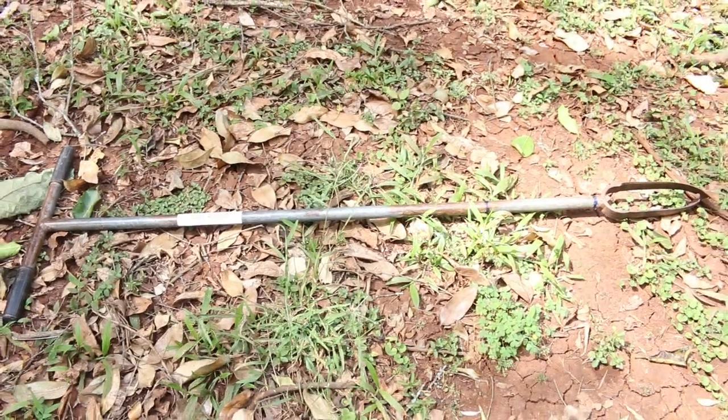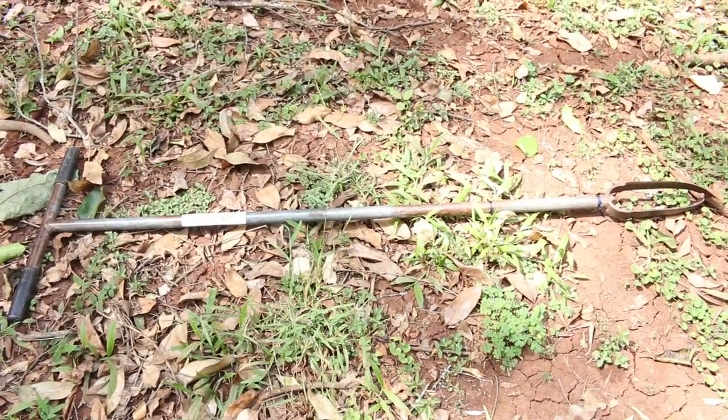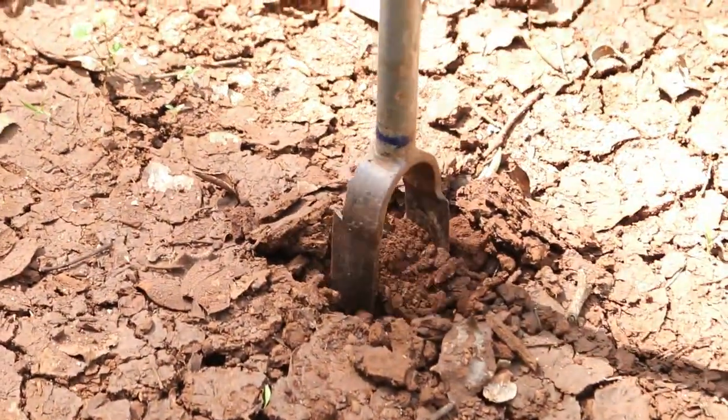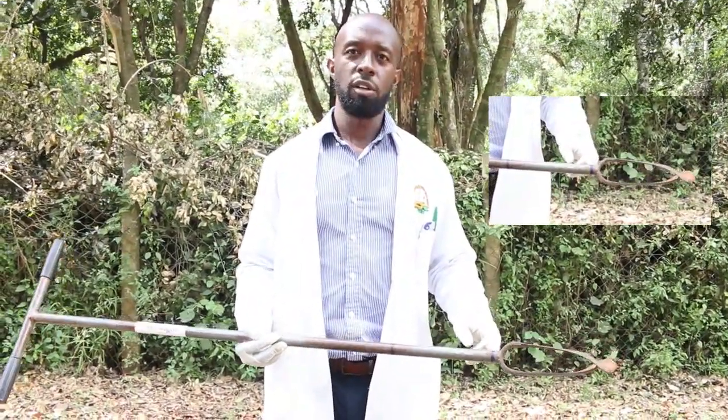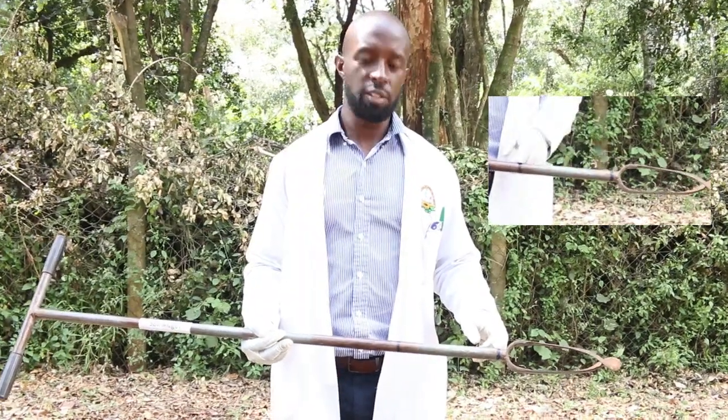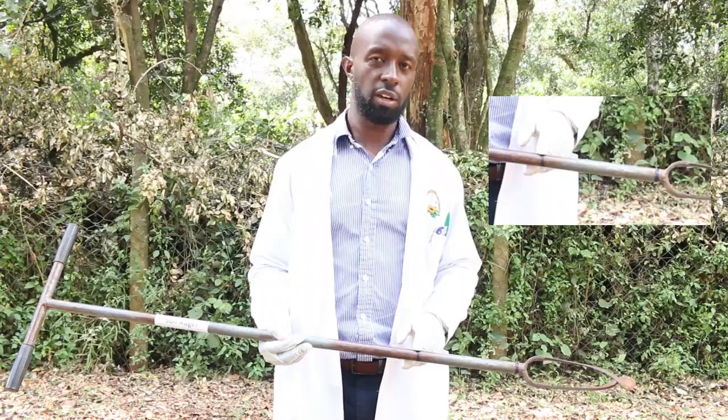This is called a soil auger. It's a scientific tool that's used to collect samples from topsoil and subsoil, and the beauty with it is that you have the markings there. The first one shows you the topsoil, which is about 20 centimeters, and then you have the second mark going to 40 centimeters, which will also take care of your subsoil.